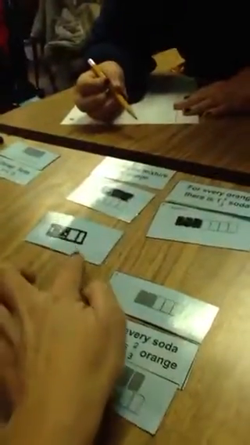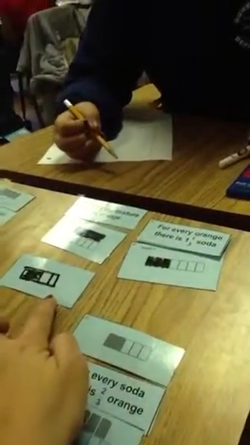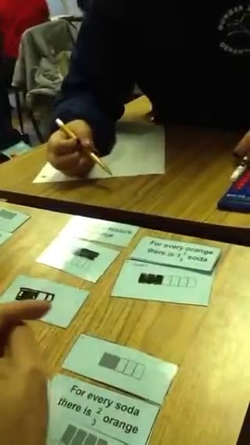What fraction is this? What fractional part of this is? That's 2/4. Okay, so you can write that down. And then what's this one? Hold on just a minute.